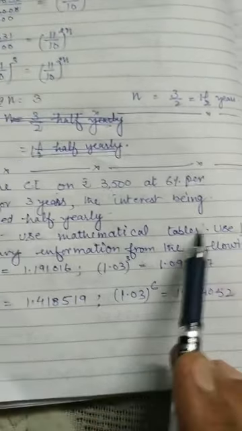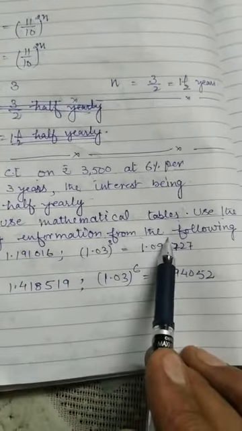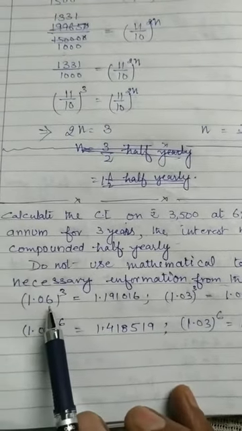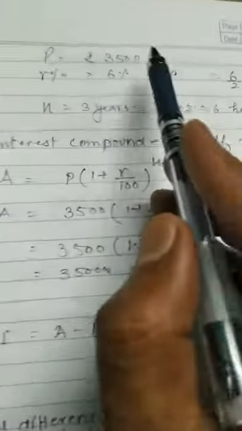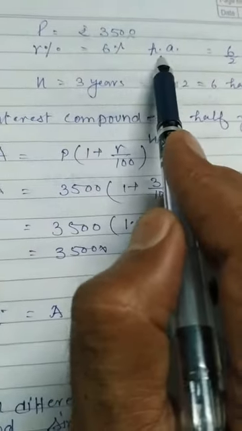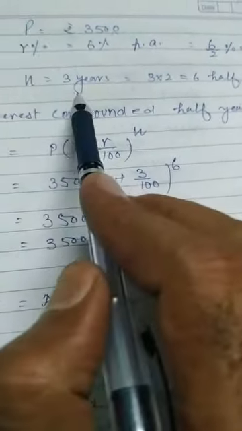Use the necessary information for the following. We have given this one already. We have given in a book. Here is the question we have. The principal is given, that is 3,500. Rate of interest 6% per annum, and half yearly, that is 6 by 2, that is 3% per half year.